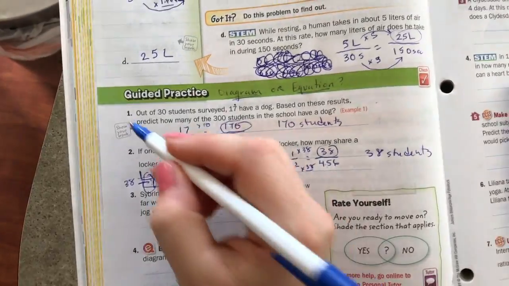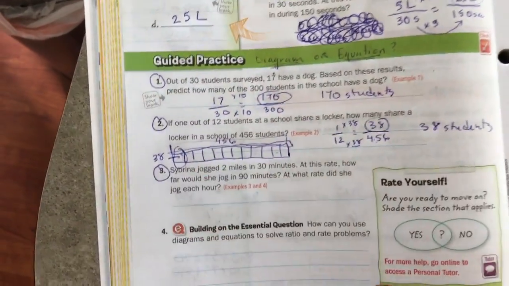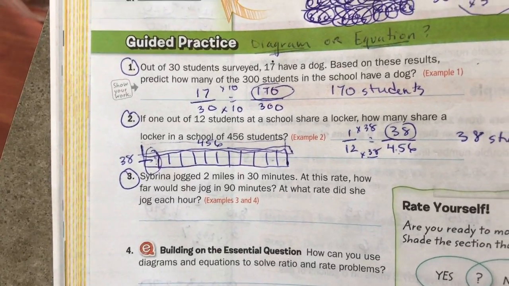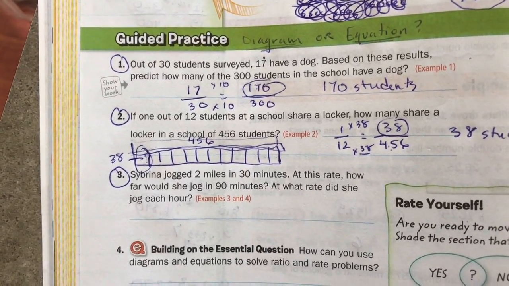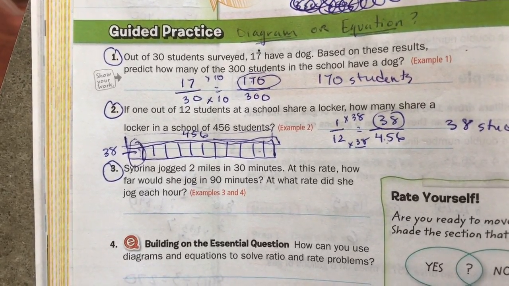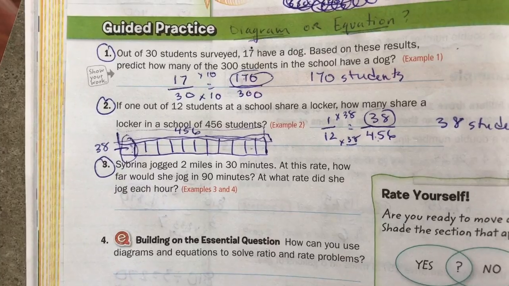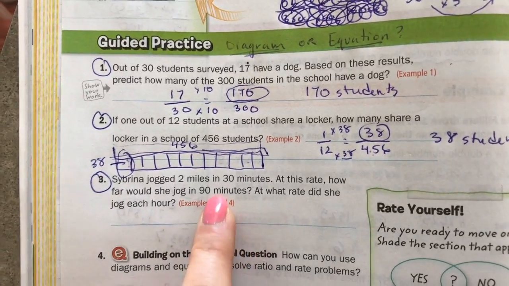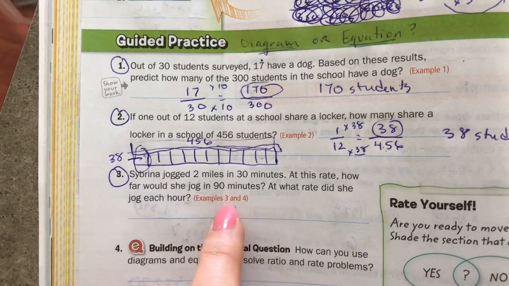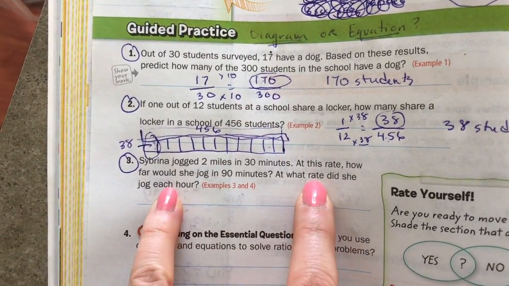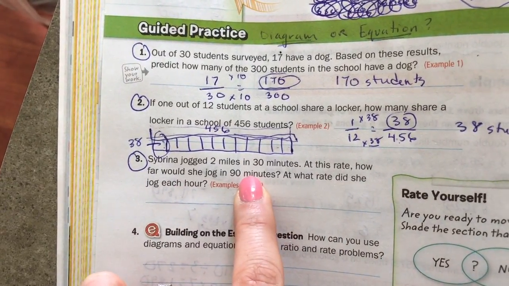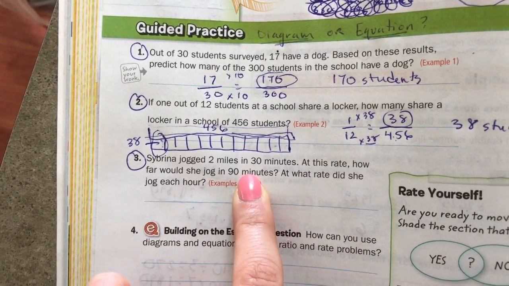Okay, we're going to do this last one. So we're only looking at 1, 2, and 3. Sabrina jogged 2 miles in 30 minutes. At this rate, how far would she jog in 90 minutes? At what rate did she jog each hour? Ooh, they're asking 2 things here. So, how far would she jog in 90 minutes, and how far would she jog each hour? If you can figure out that unit rate first, what did she jog each hour, then it'd be easy to find out how she jogged in 90 minutes.